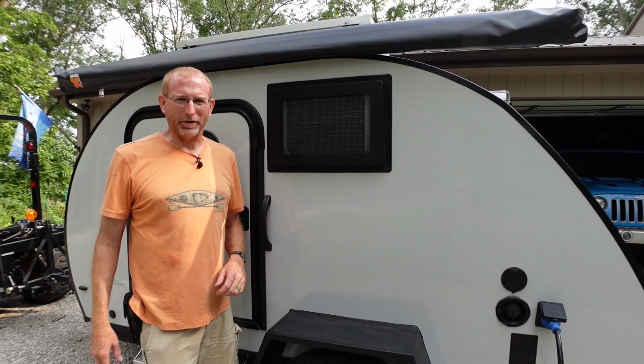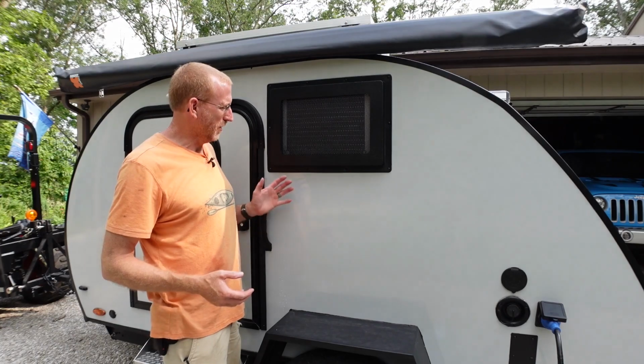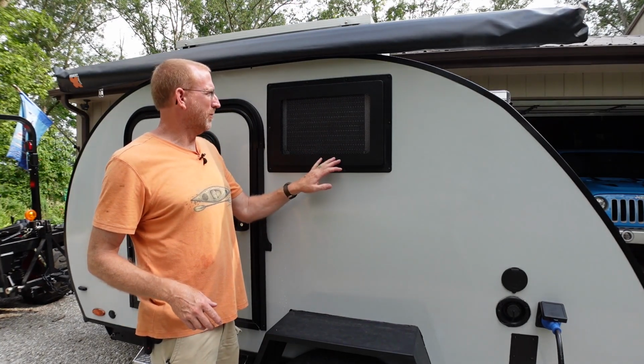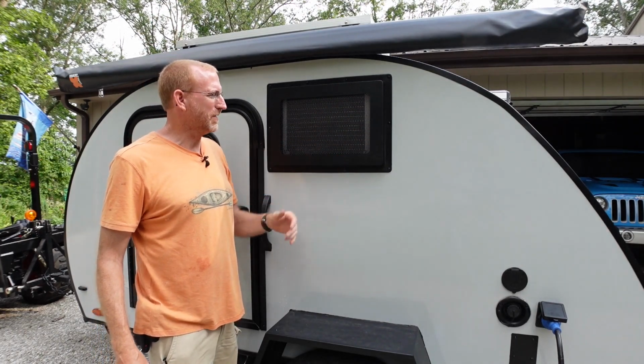So here's the finished product. It doesn't look any different from the outside than it did this morning when we started, other than it's a little cleaner. It doesn't have a lot of excess caulk out anywhere. We've got the grill back in place. I re-glued the grill to the actual black cover on the inside.